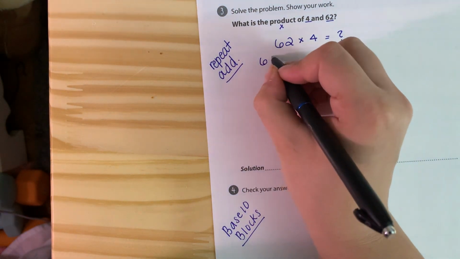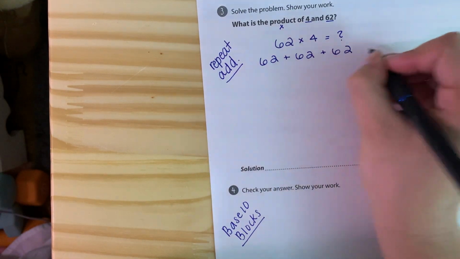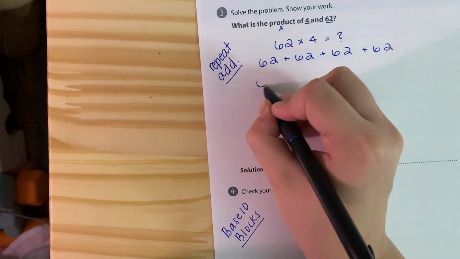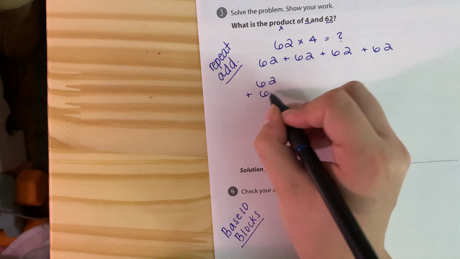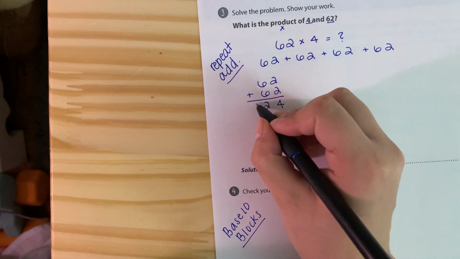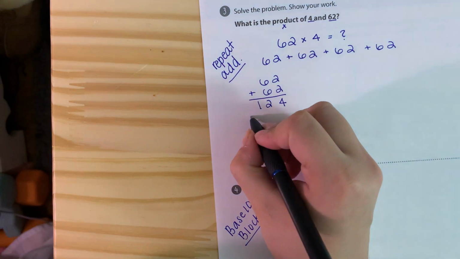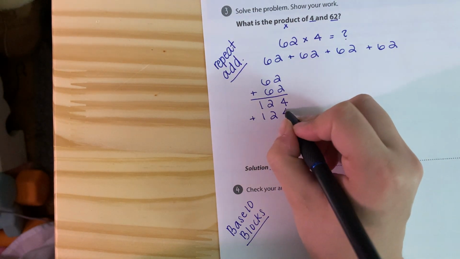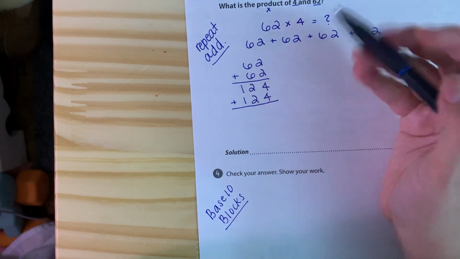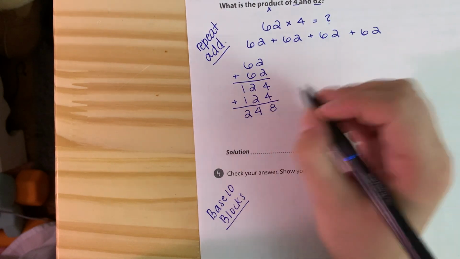We know that could also look like 62 plus 62 plus 62 plus 62. I'm just going to stack them. So I'm going to have 62 plus 62. We know that that's 4, and then 6 plus 6 is 12. Since there's 4 of them, I know the next 62 and 62 will just equal 124. So I'm just going to add the 124 to the 124, to save us some time. So I'm going to have 4 plus 4, which is 8, 2 plus 2, which is 4, 1 plus 1, which is 2.